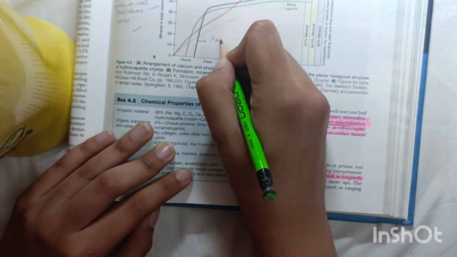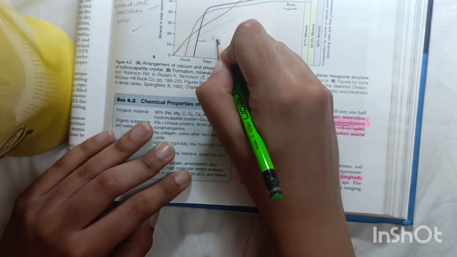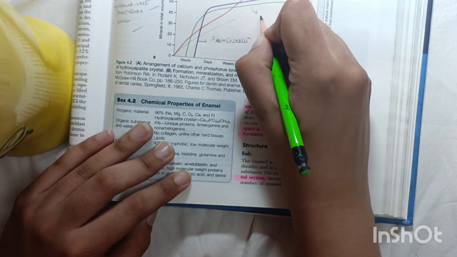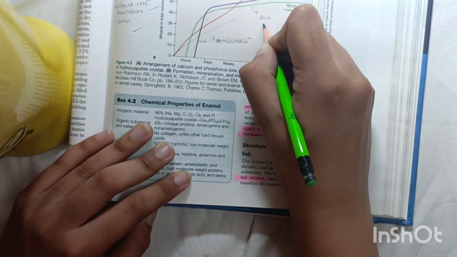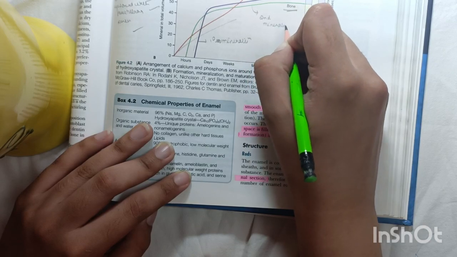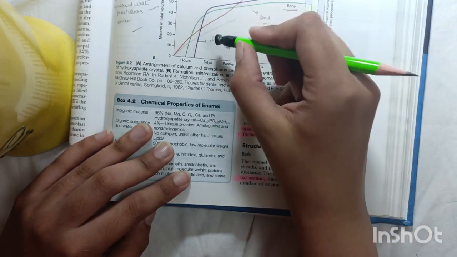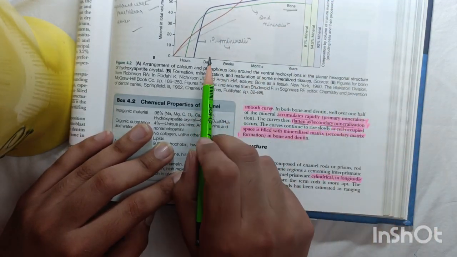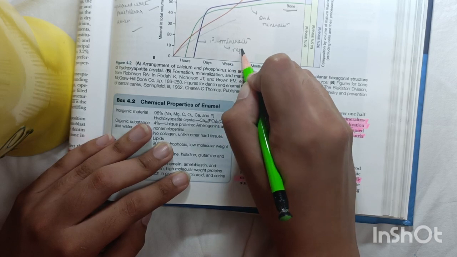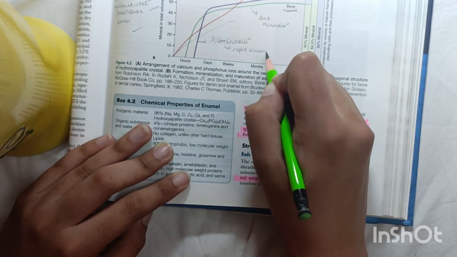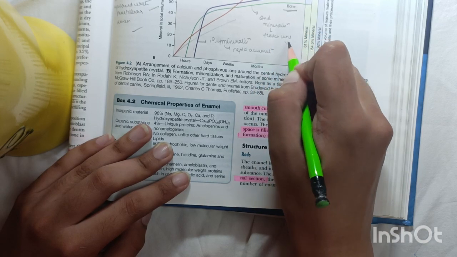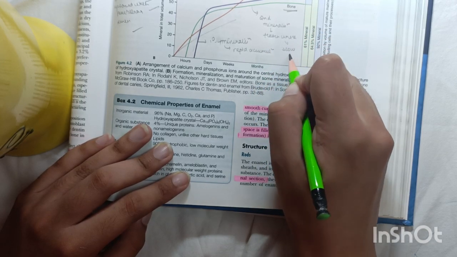So this is primary mineralization and this is secondary mineralization. So this is basically, just erase it. So over here what you see is rapid accumulation. Over here you see a flattened curve. So slow accumulation. Okay, this is just what you need to know for graph.